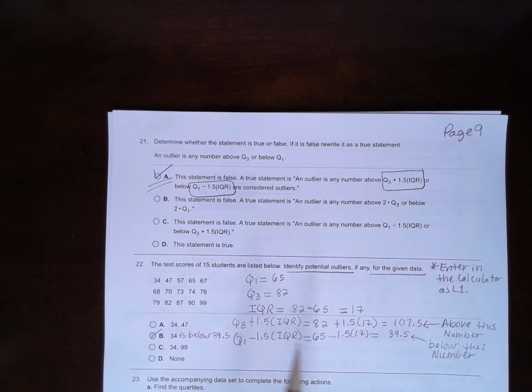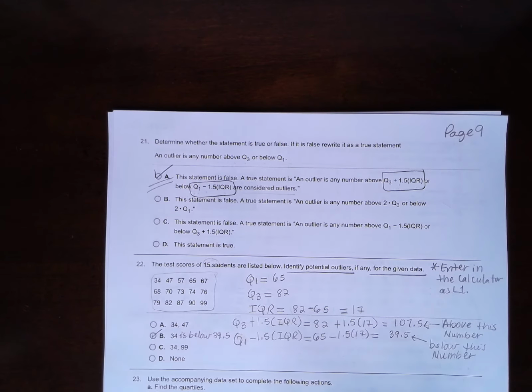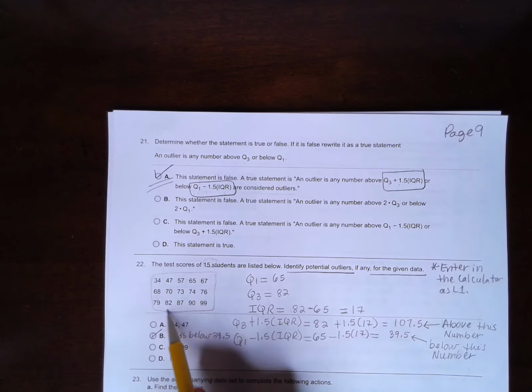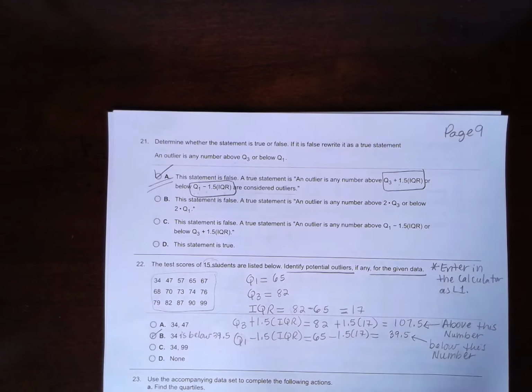On number 22, you will enter these 15 students' test scores in your calculator. You go to the stat key, enter, and you will enter this under list 1 or the list that you have in your calculator. After you do that, you're going to go to stat, then calc, option 1, enter, and identify Q1 and Q3. Then you have to calculate the IQR, which is 82 minus 65, 17, the difference between these two values. And again, these were provided by the calculator.